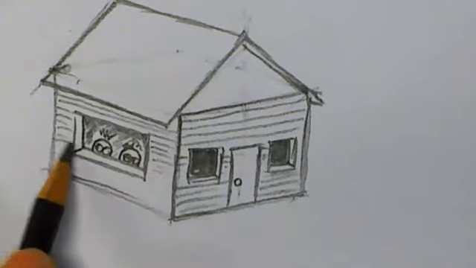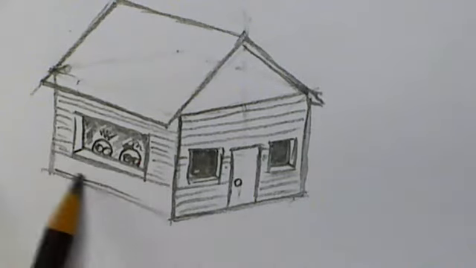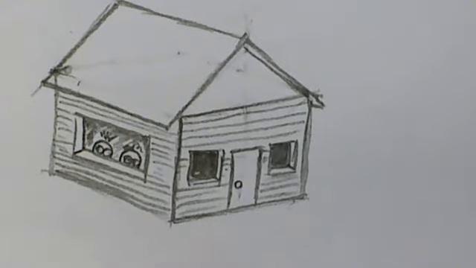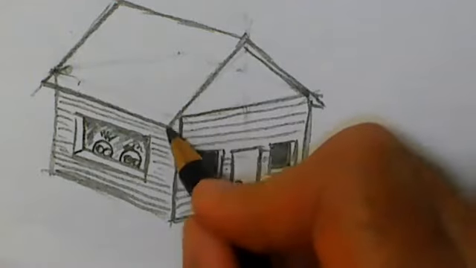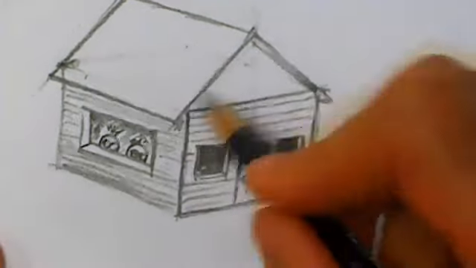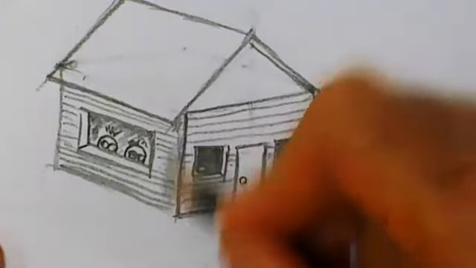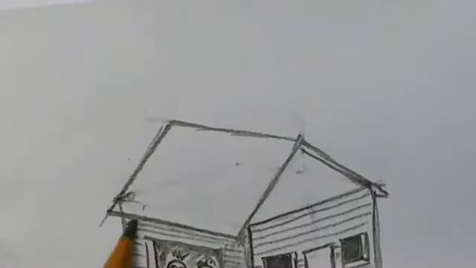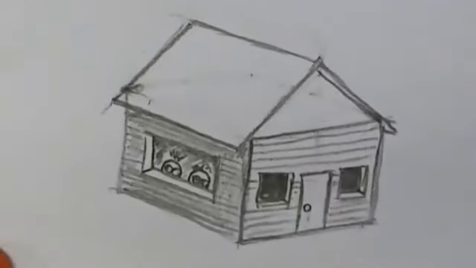I'm not too concerned about getting them exact because I'm just trying to get some texture on there. Almost looks like a log house here. And then you can also, if you would like to, do some up and down lines or sideways lines. I'm going to add a little bit of shading over here to this side of the house. That looks good. All right, cool. Sorry about that little bump.